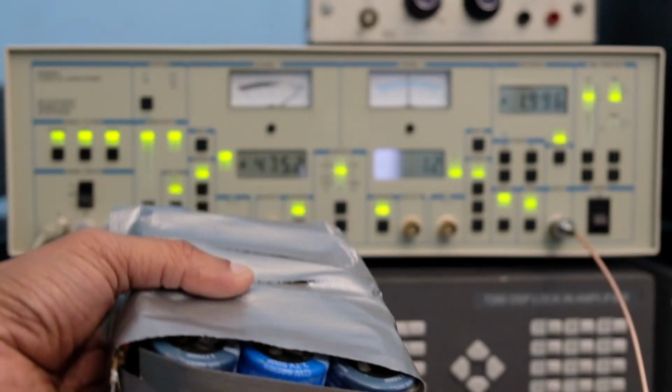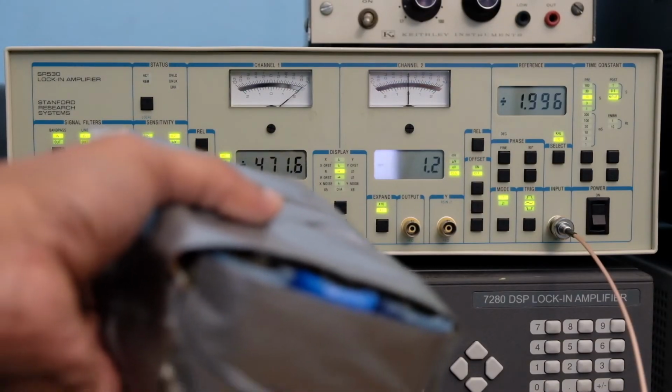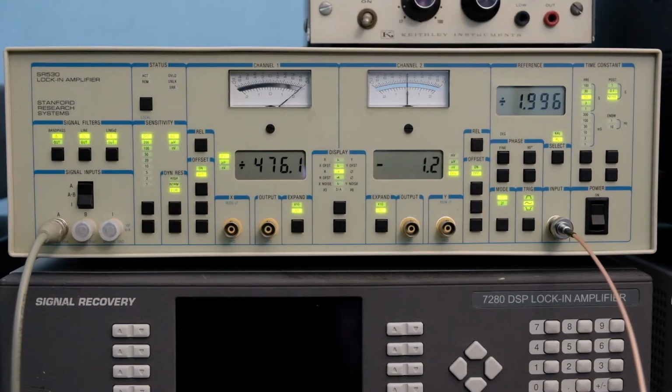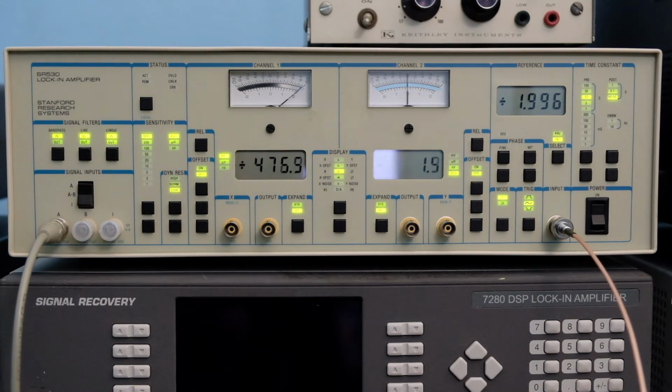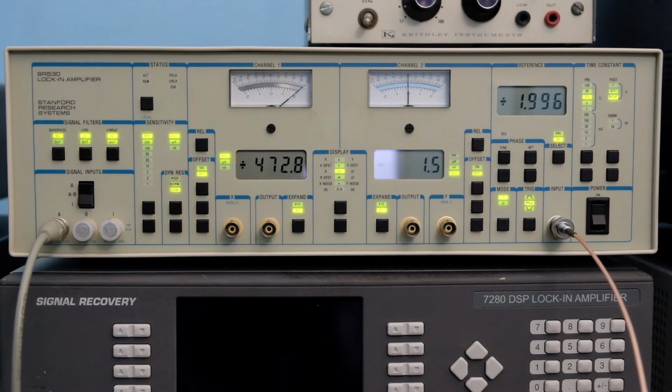So I've covered it in tape so that I don't accidentally drop some metal on it and short it up. This is 2 hertz on the lock-in amplifier. The phase is close to 0 with the signal going directly back into the lock-in signal input without any attenuation. Now I'm going to connect the capacitor and see what happens.